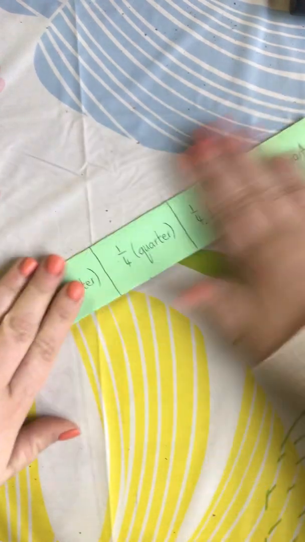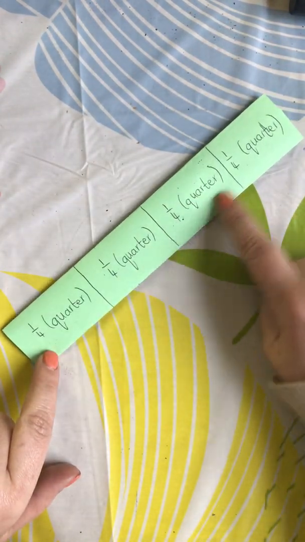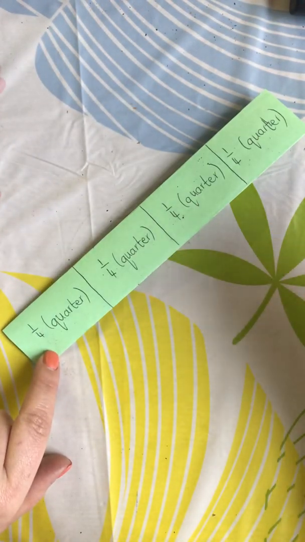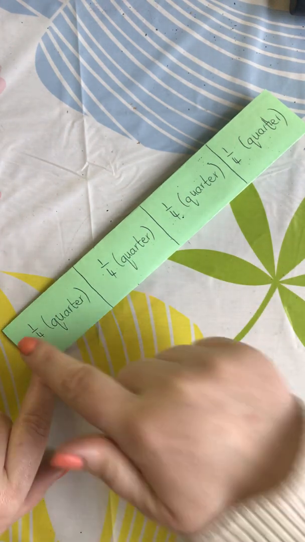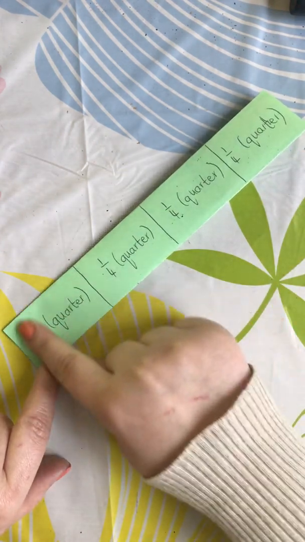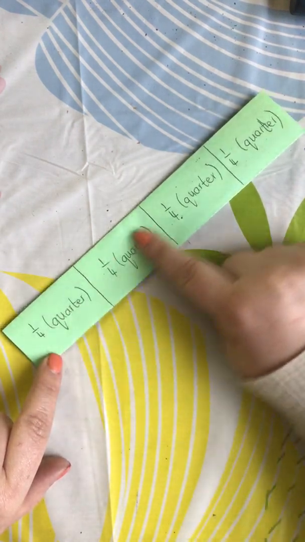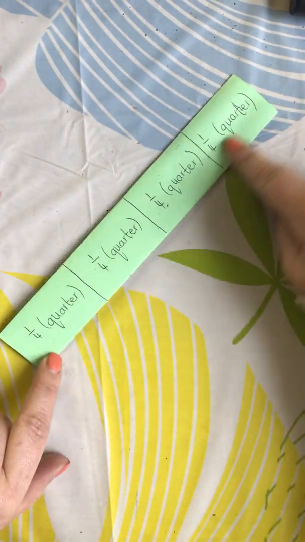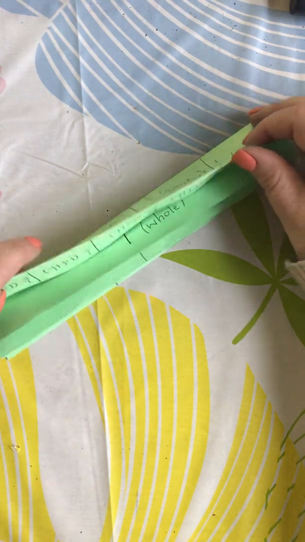Okay, quarter. If I had to divide it into 4 parts, it would be called a quarter. Sound familiar? Like when we are turning a shape, we can turn it a quarter of the way. This is another way to show a quarter. It's 1/4, 1/4 of the whole. Do you see? 1, 2, 3, 4. It's been divided into 4 equal parts.